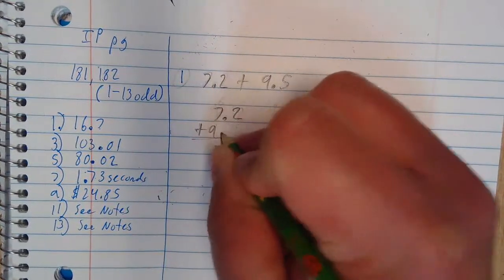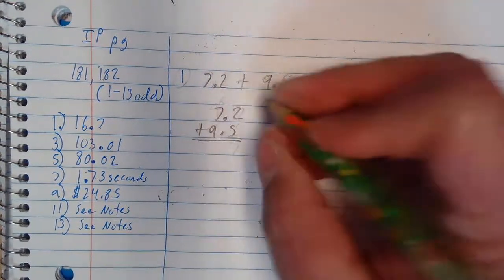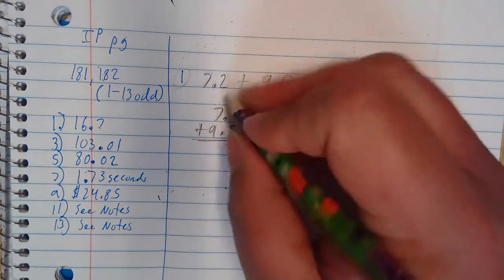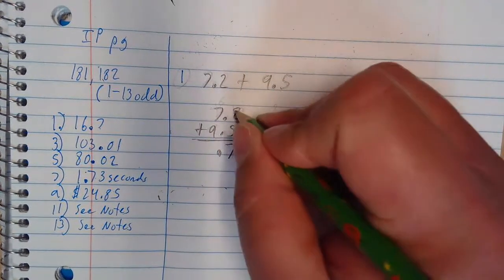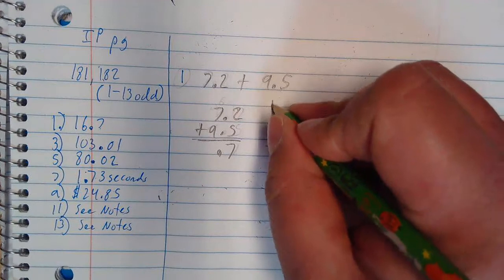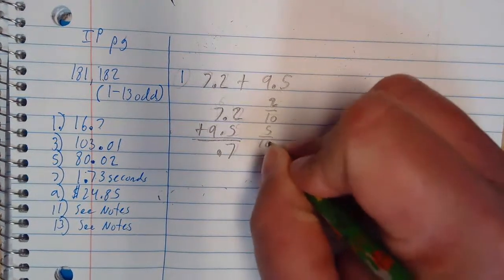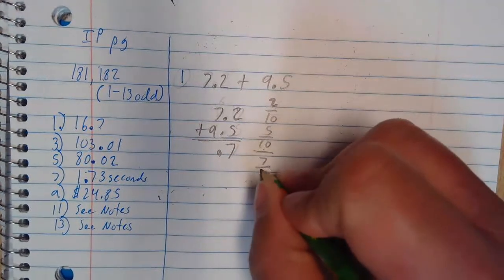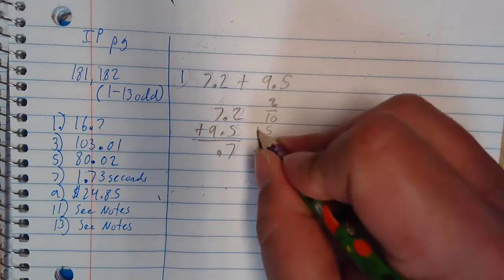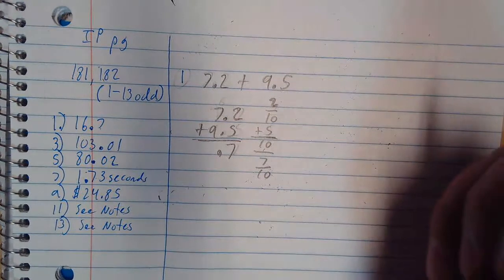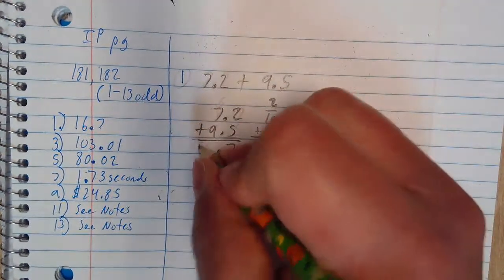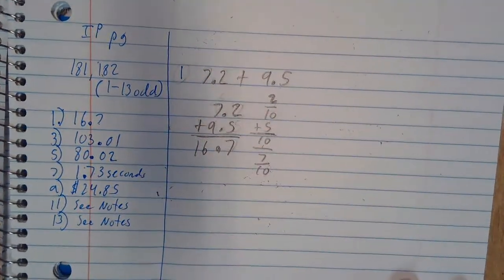7.2 plus 9.5. I'm going to add 5 plus 2 is 7. Again, just in case, how does that work? 2/10 plus 5/10 does give you 7/10, so you know you're on the right track. But anyways, 7 plus 9 is 16, and there's your answer, 16.7.